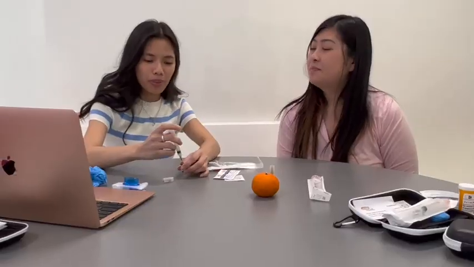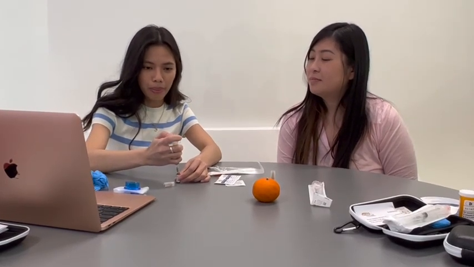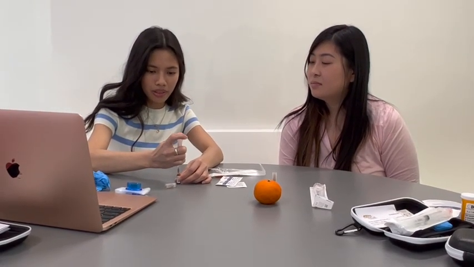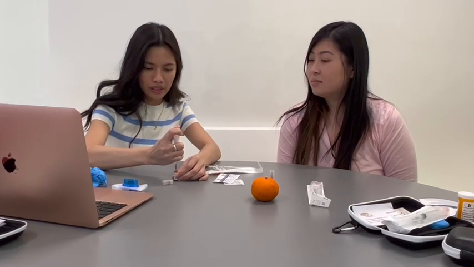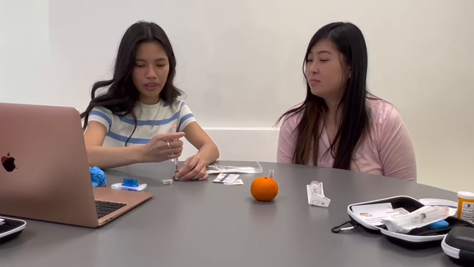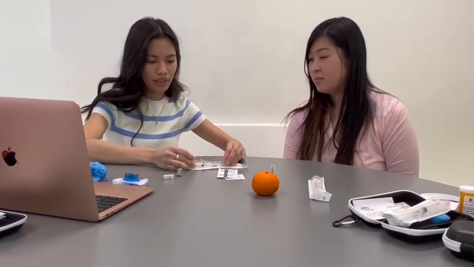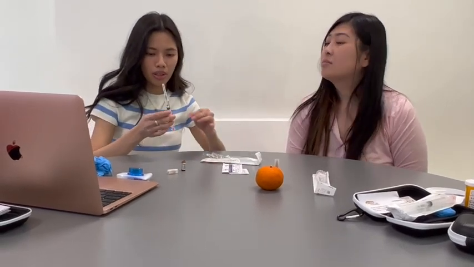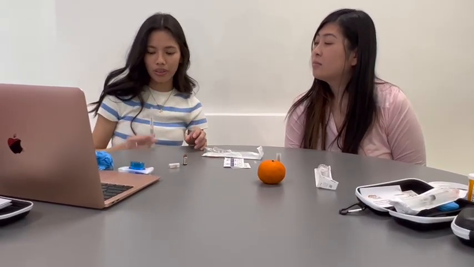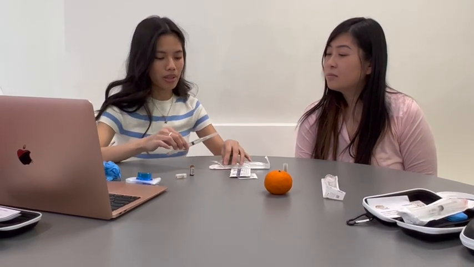Then drop the medication from the ampule. Just take everything out. And you want to cap that back in. One thing you have to make sure of is that there's no air in the syringe. You could tap it like this and bring all the air up, and then push the air out of the syringe. And that one's done. That one's ready.